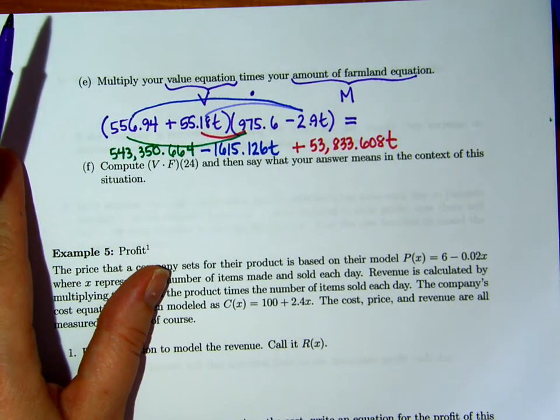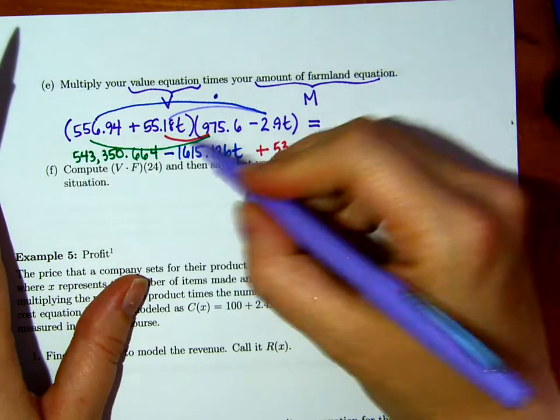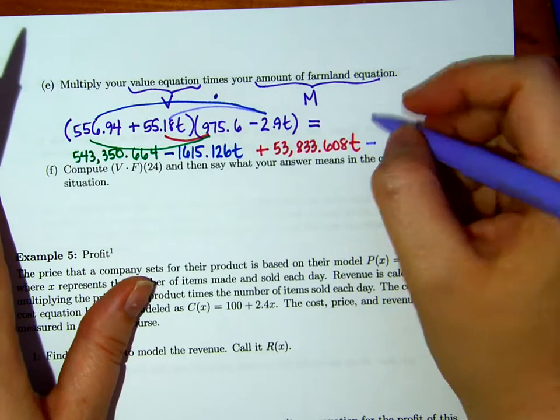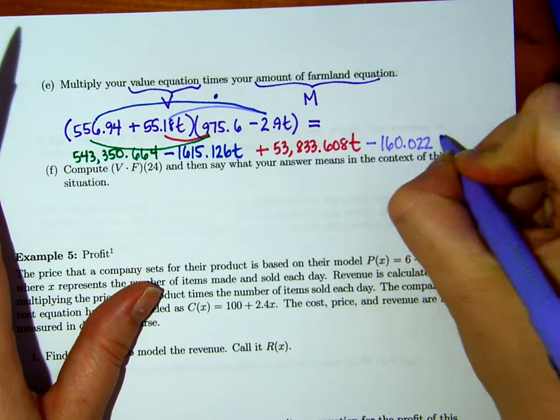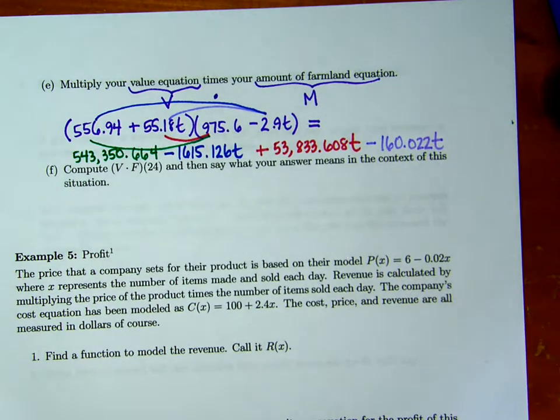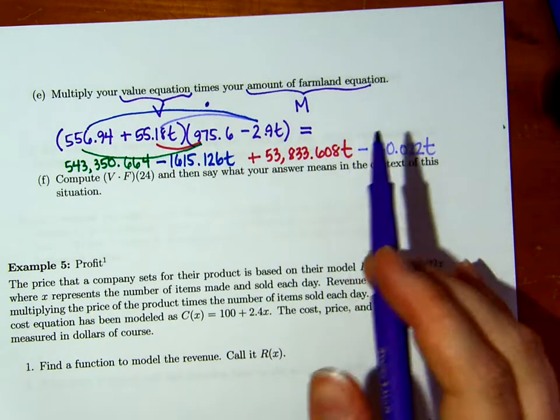A positive times a negative, minus 160.022 T squared. It is true that we could combine the T terms.